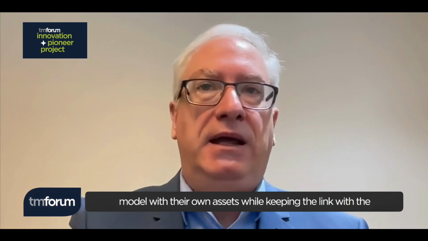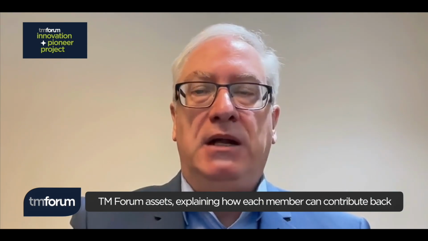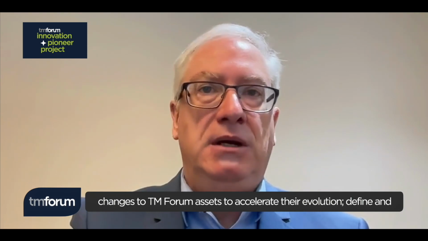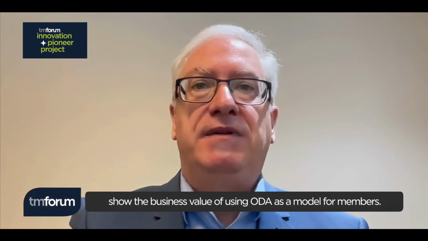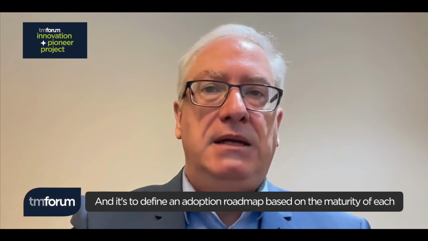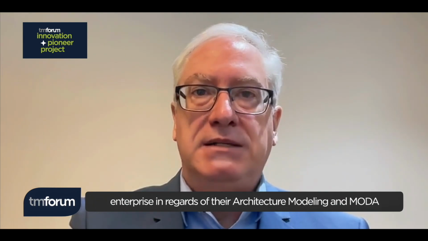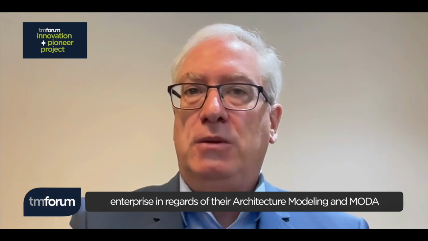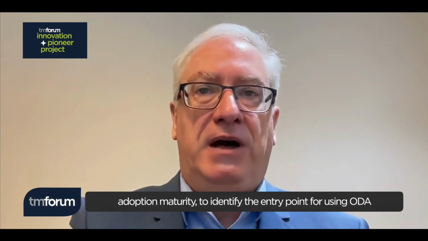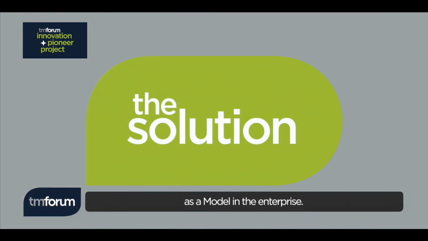while keeping the link with the TM Forum assets, explaining how each member can contribute changes back to TM Forum assets to accelerate their evolution, define and show the business value of using ODA as a model for members, and define an adoption roadmap based on the maturity of each enterprise in regards to their architecture, modeling, and ODA adoption maturity to identify the entry point for using ODA as a model in the enterprise.